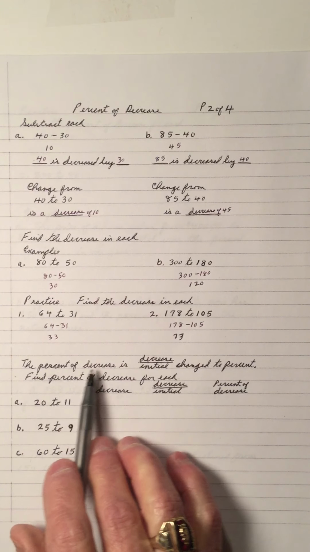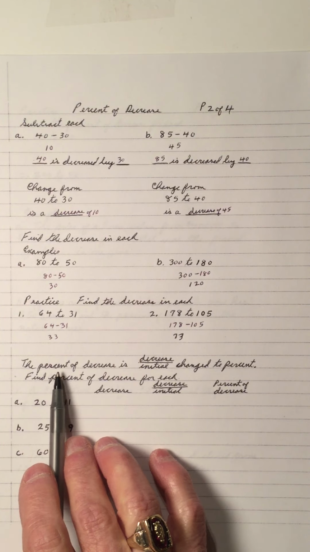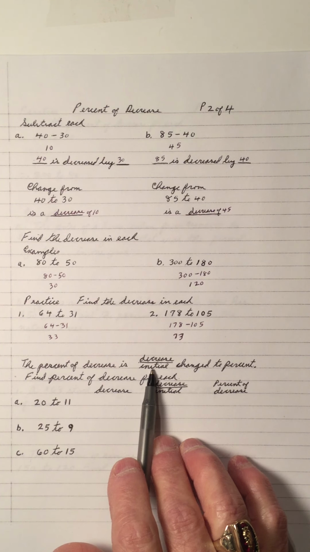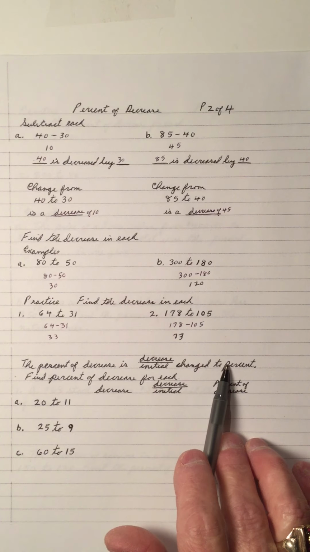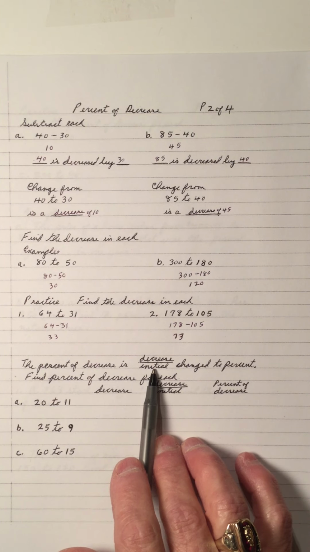Now let's work out the percent of decrease. It's the same as the percent of increase in that the percent of decrease is the decrease over the initial amount, changed to percent. In increase, it was the increase over the initial amount to give us the percent of change. So find the percent of decrease in each.